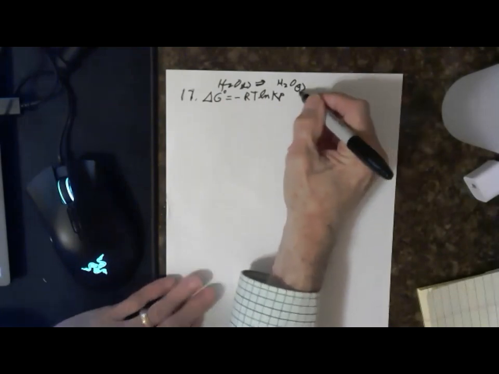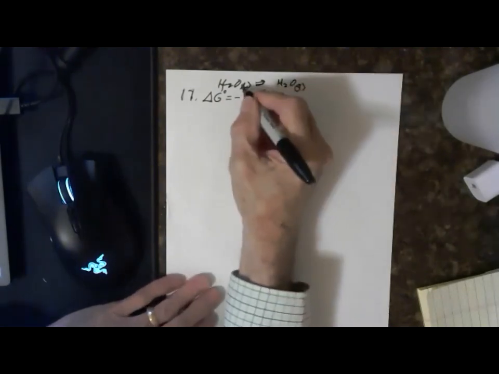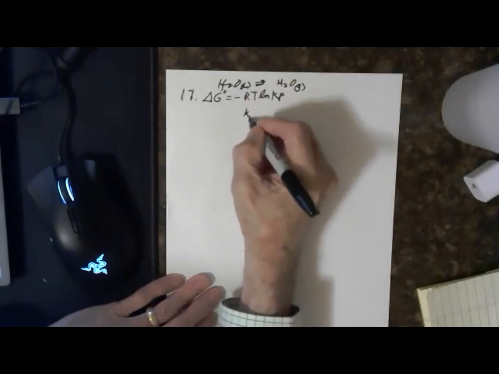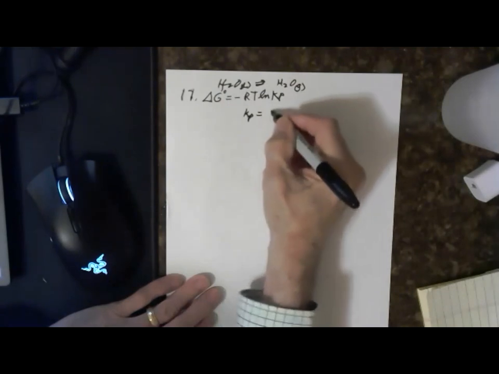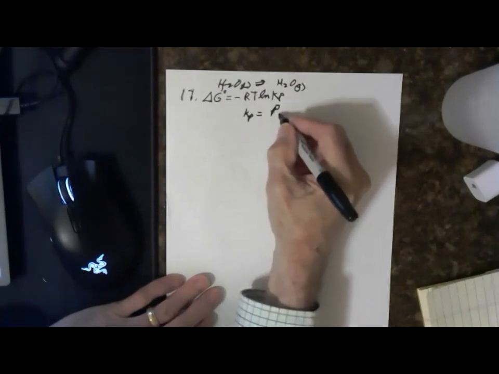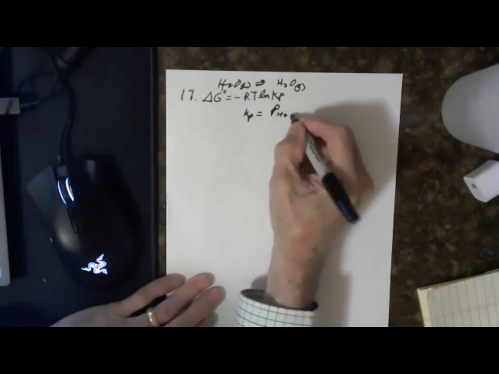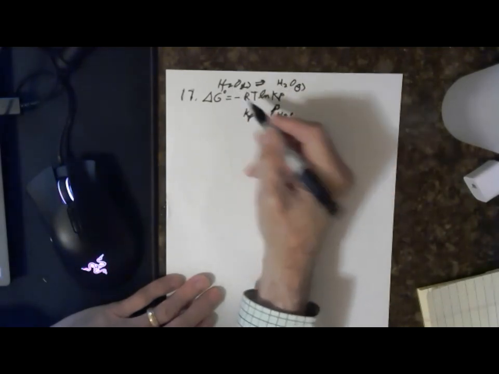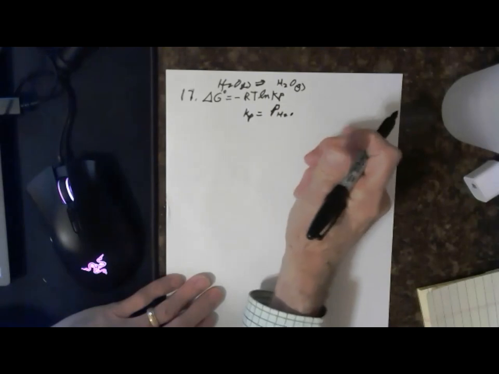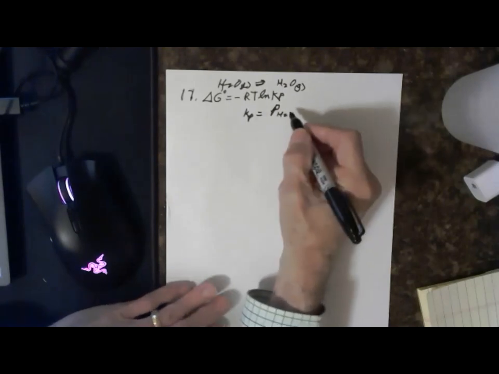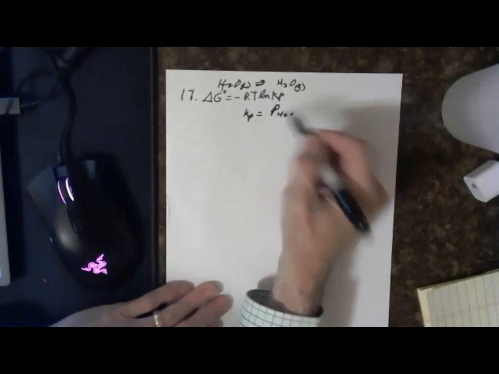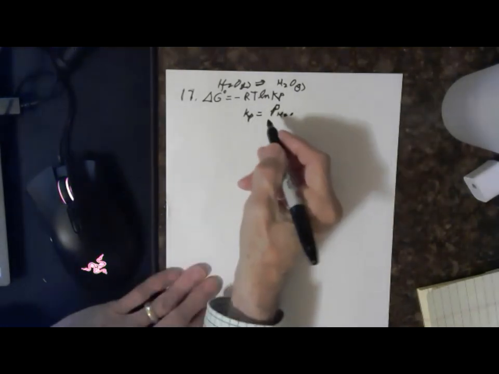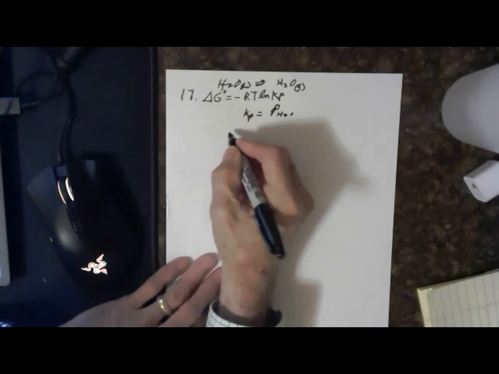For this type of heterogeneous equilibrium, Kp is just going to be the partial pressure of the water divided by 1. Liquid water is not in the phase with gaseous water. So the equilibrium constant for this reaction is just the vapor pressure of water.